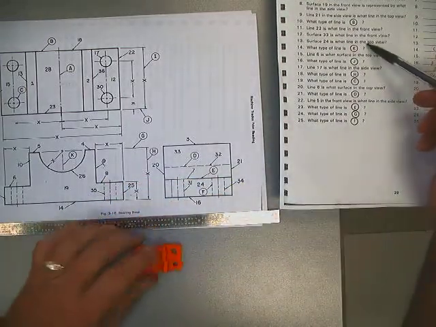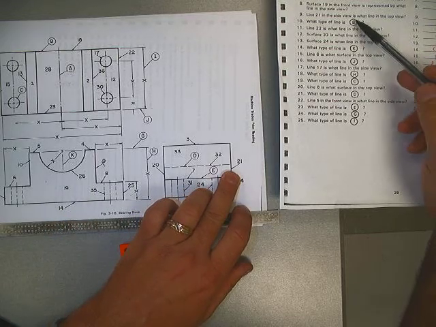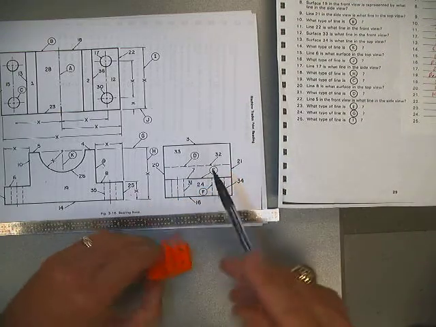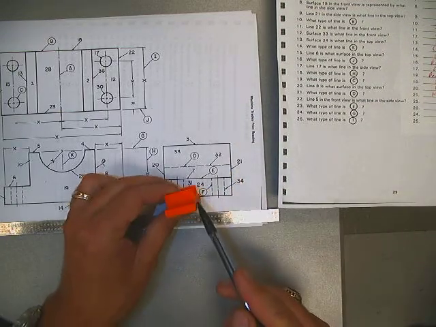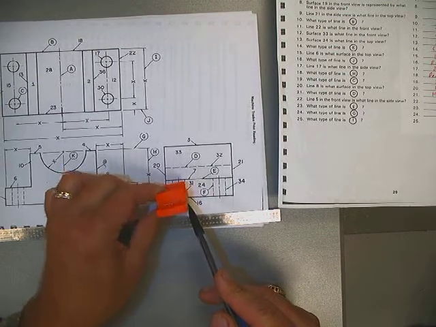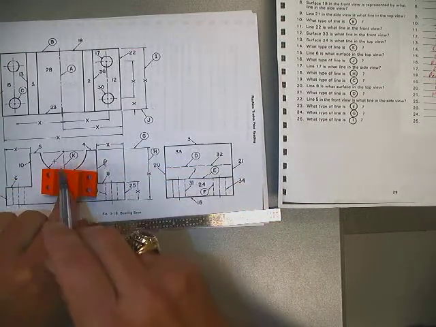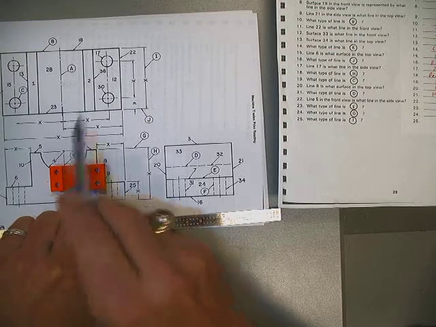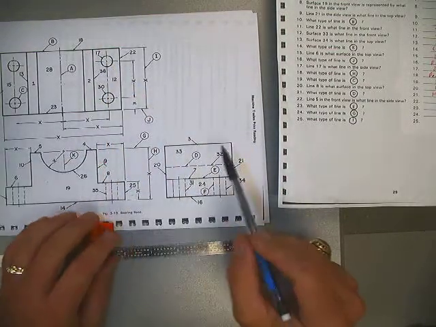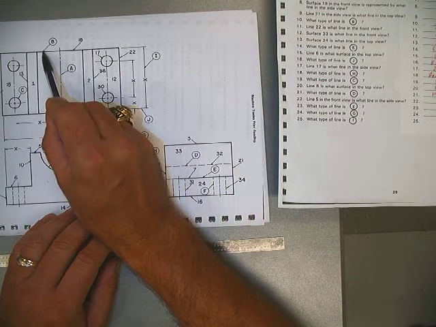20, because we rotate to the left to get to the right side view. Okay. Line 21 in the side view is represented by what line in the top view? So line 21 in the side view is right here. Which way do I rotate? To the right. And then I rotate up, so it becomes 18. This line right here. Very good.